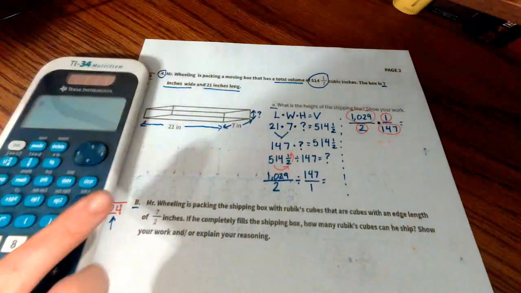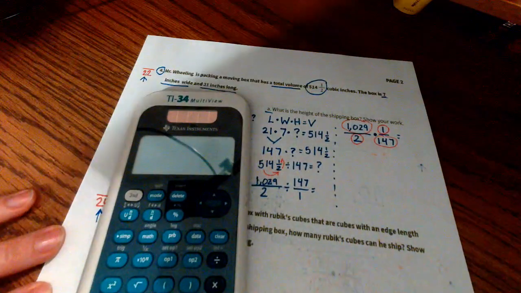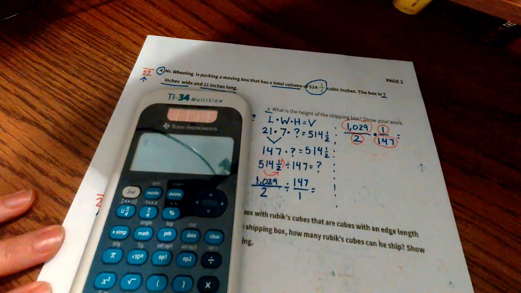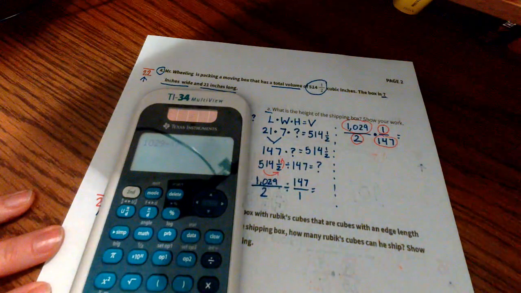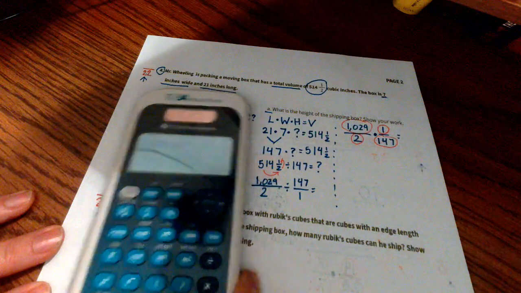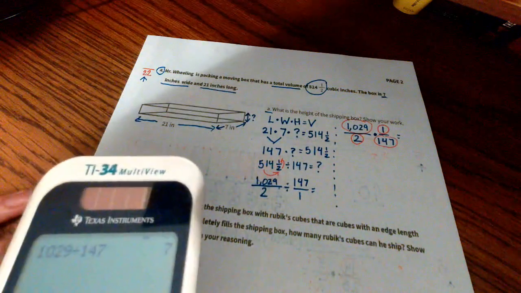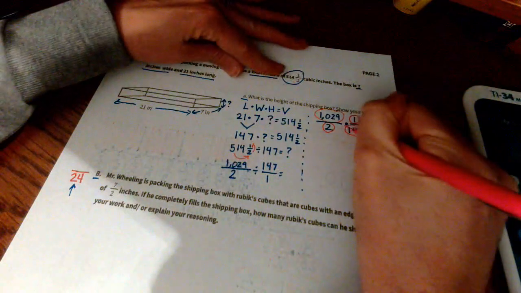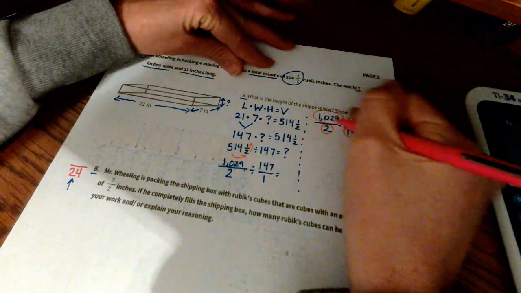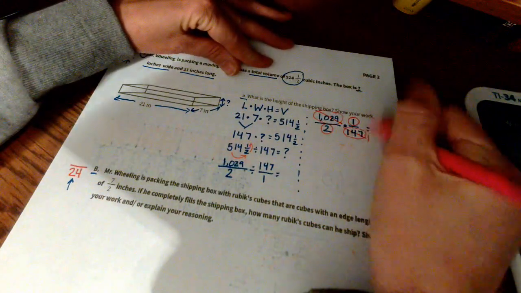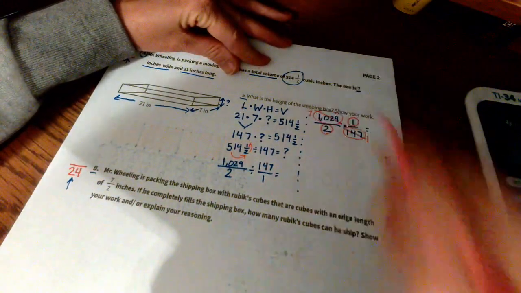I'm going to put in 1,029 divided by 147, and look at that, it goes in 7 times. So that means 147 can be divided by 147, and it goes in once, and 1,029 can be divided by 147, and it goes in 7 times.